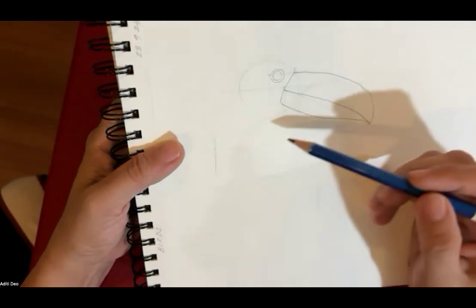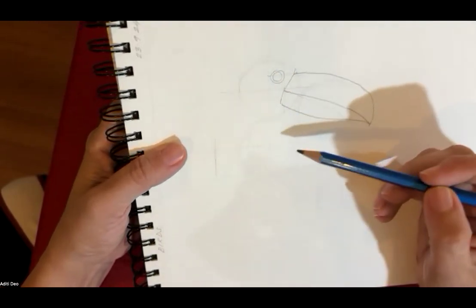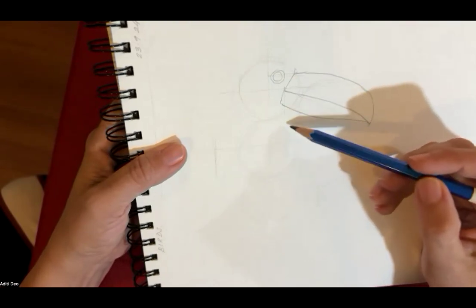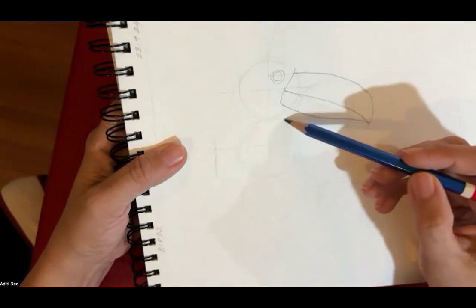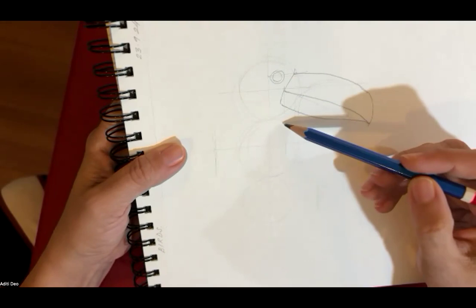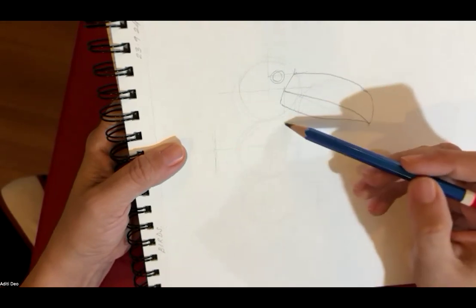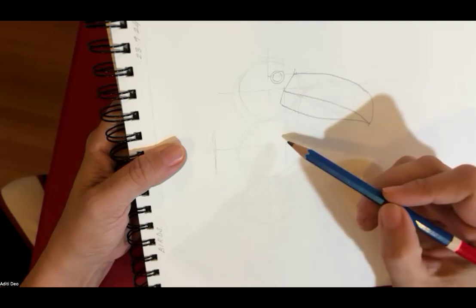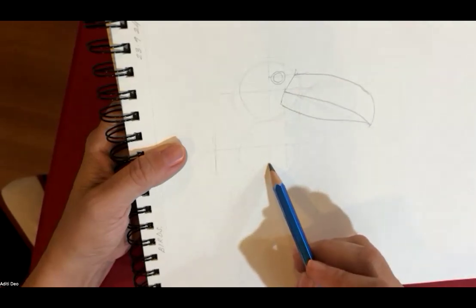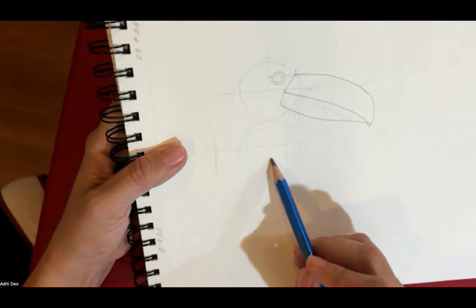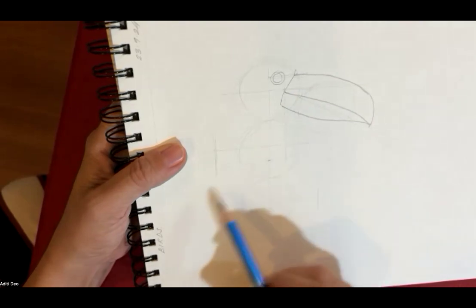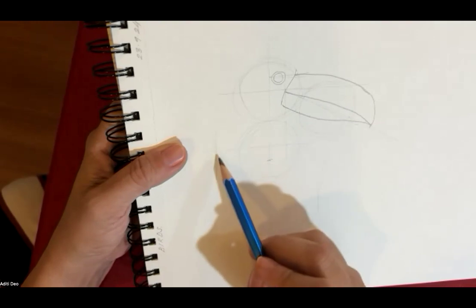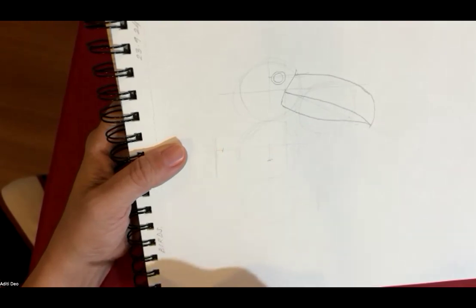Now, the way I see it, as we go along, I'm going to be making more guidelines. So we'll make a line somewhere over here, which is half of the right part of the second circle over here. And then we will mark a line somewhere at the half point at the bottom over here. And one line over here.